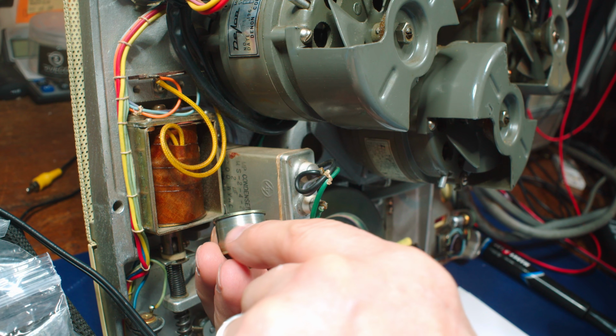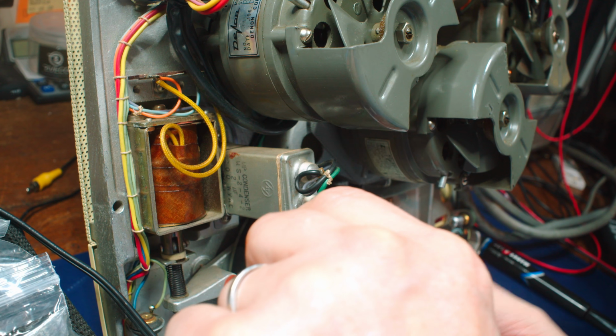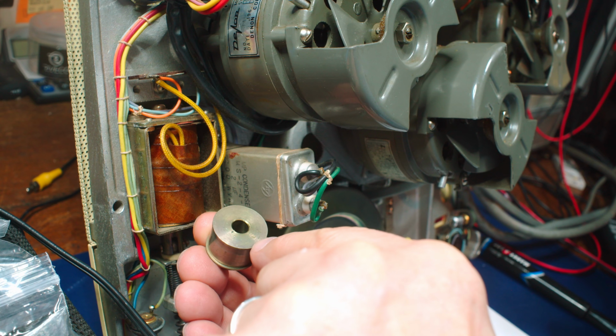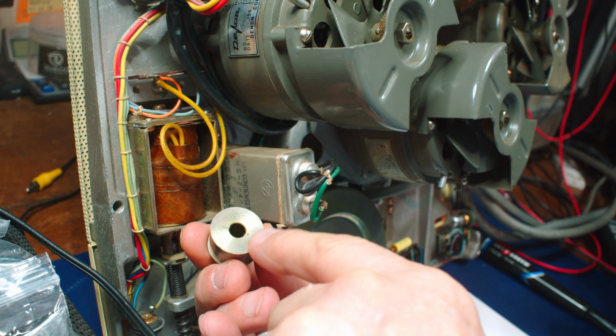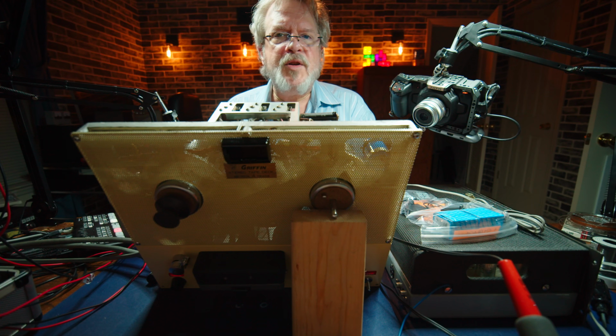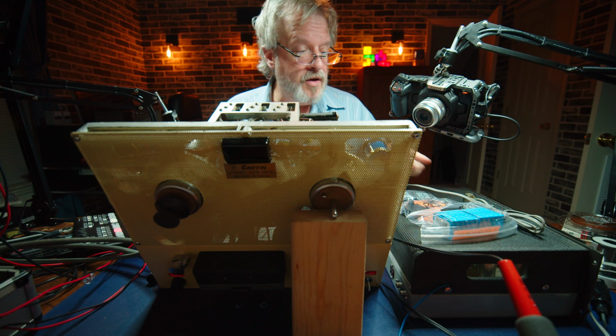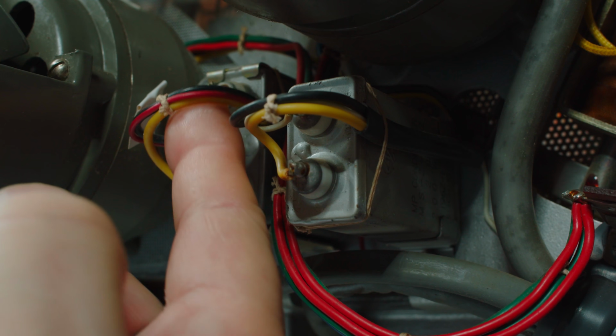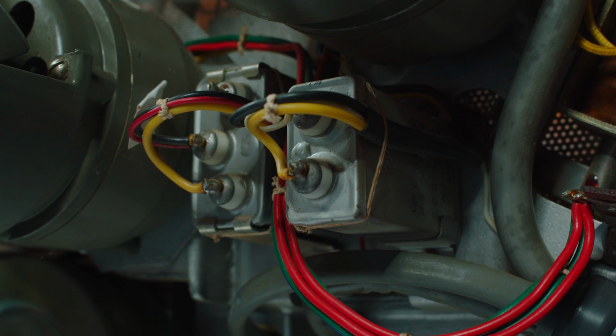This diameter here, for the actual belt from the motor to the capstan flywheel, wraps around here, but the 60 cycle version is smaller than this. In order to get this to operate at the proper speed at 50 cycles per second, you have to use the extra sleeve, okay? So you add a capacitor to this, 1.5 plus 0.5 is 2.